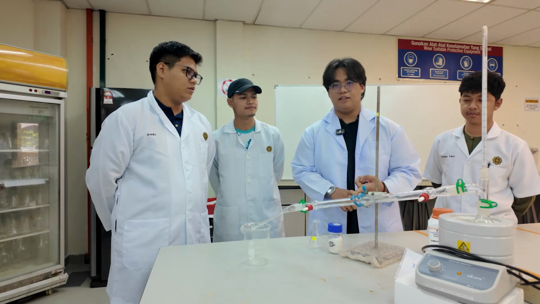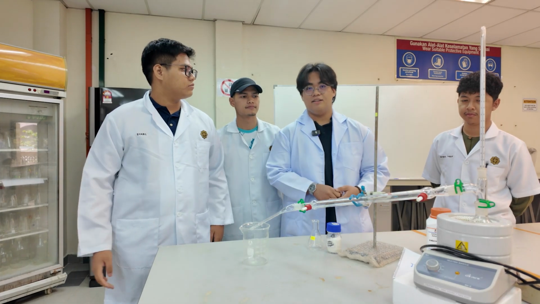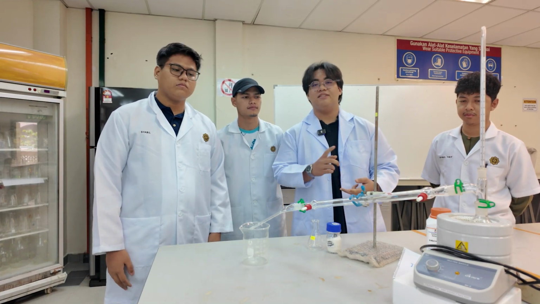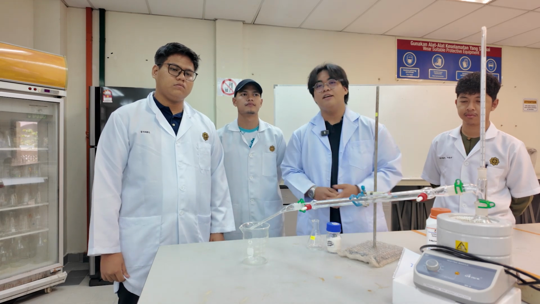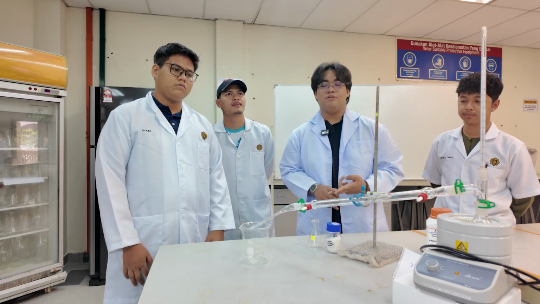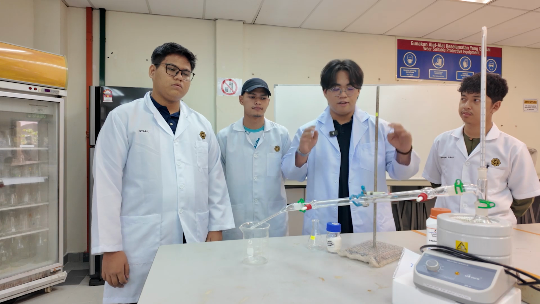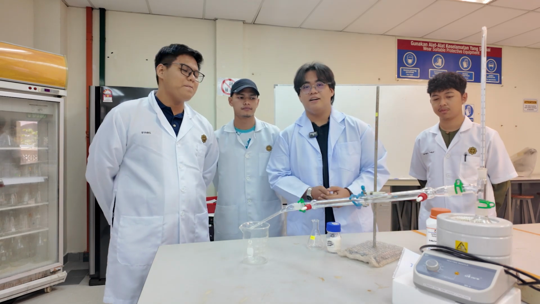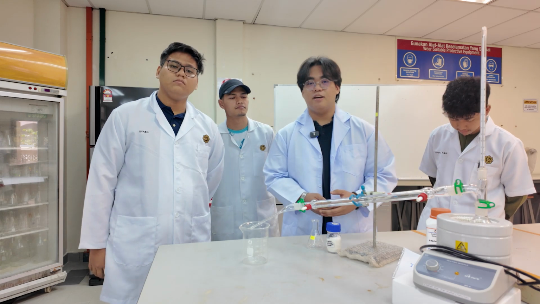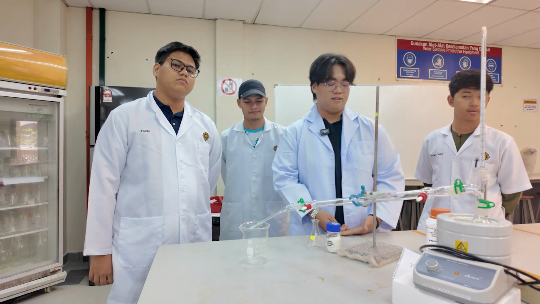Okay. Now, today we have 3 techniques that are included in the experiment. First is extraction, that is separated by solubility, and then next is TLC, that is thin layer chromatography, that we all did in this lab, right? So that is separated using polarity, and right now we're going to talk about distillation. So distillation is separated by boiling point.